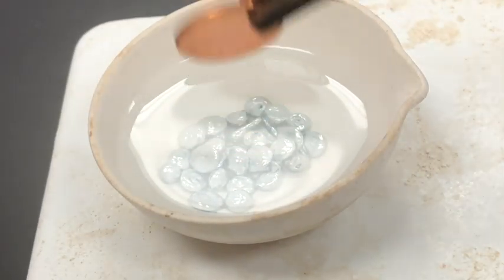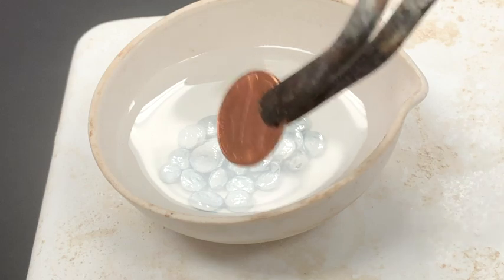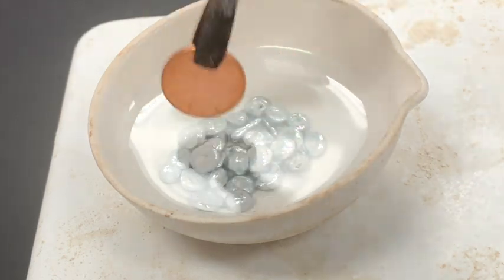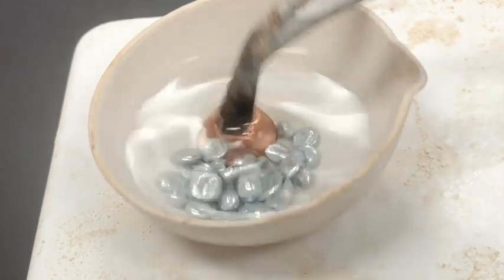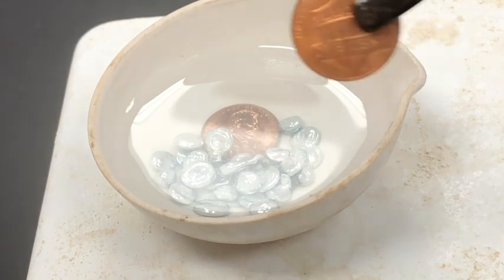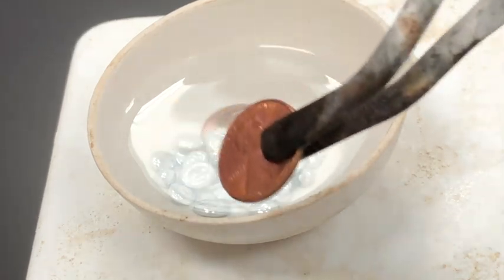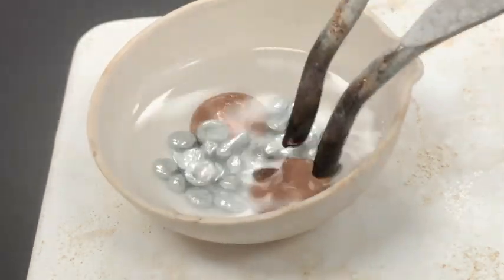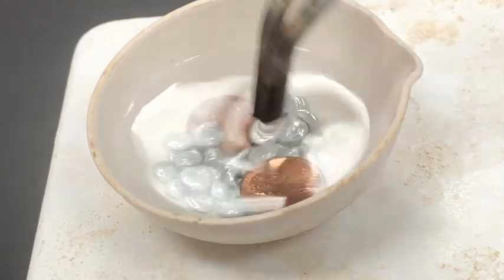To the mixture, add very clean copper pennies. You want the copper pennies as clean as possible so that no debris or wax or residue on the surface reacts with the zinc solution. In the process of reacting, the zincate ion reduces to zinc, causing galvanization, or forming a zinc layer.